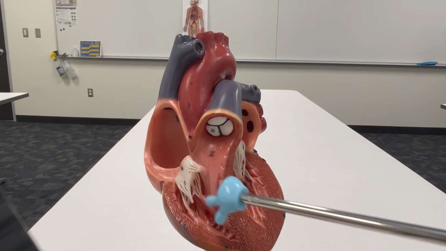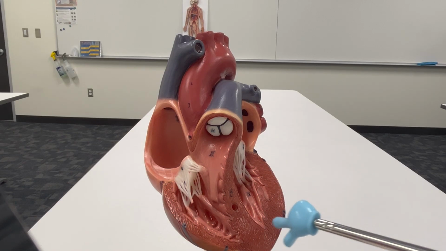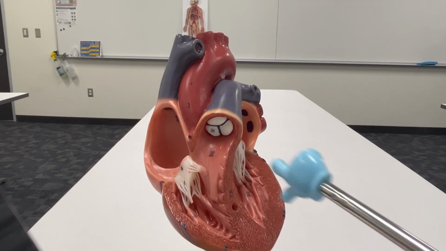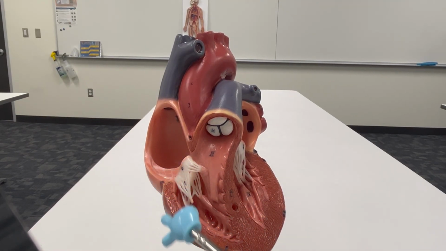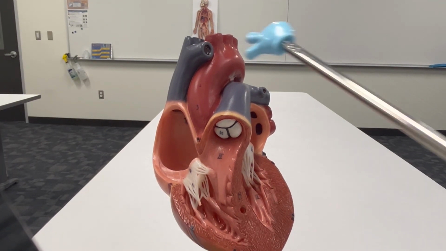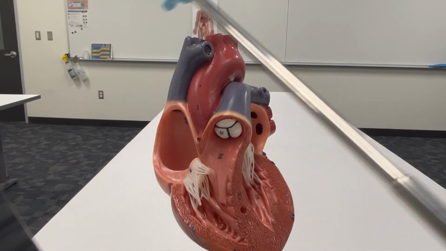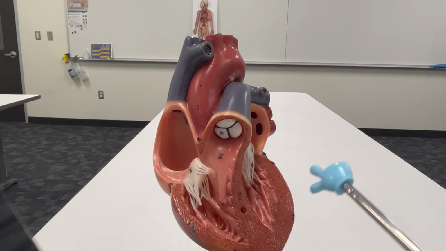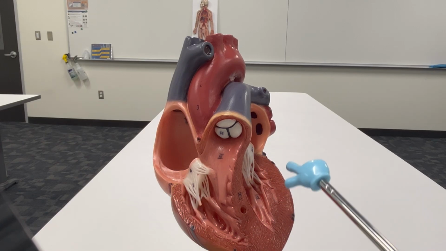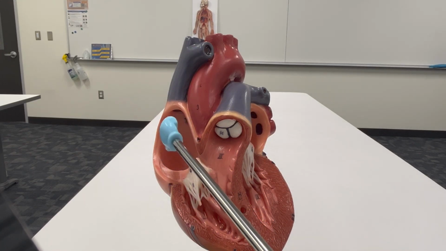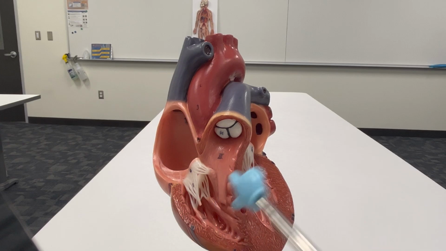This is the left side. How can you identify them? One way you can identify the right side: this muscle, if you look at it, is smaller compared to the left side. So this is the right side, this is the left side. The right side has a thinner muscle, the left side has a thicker ventricular muscle. So these are the 4 chambers. This is the right atrium, this is the right ventricle.